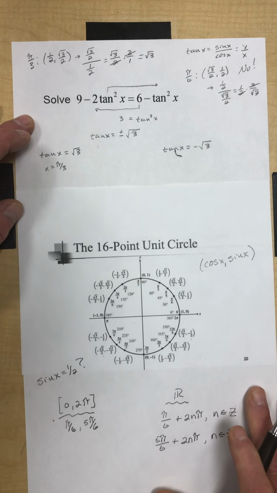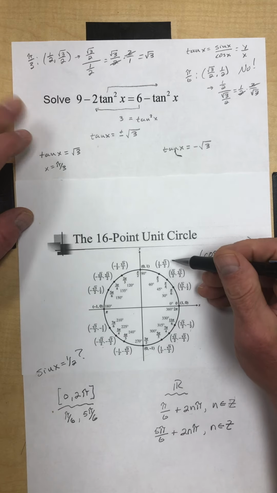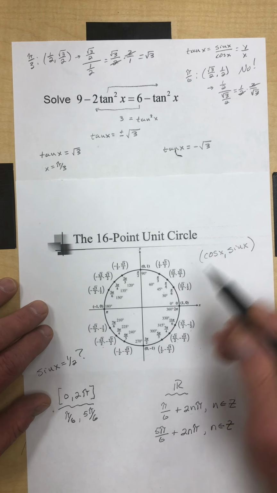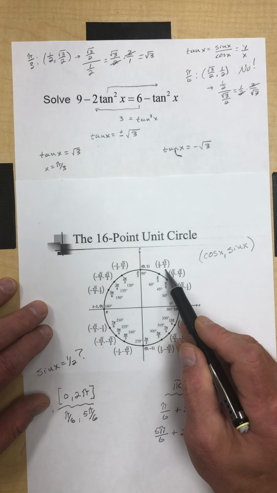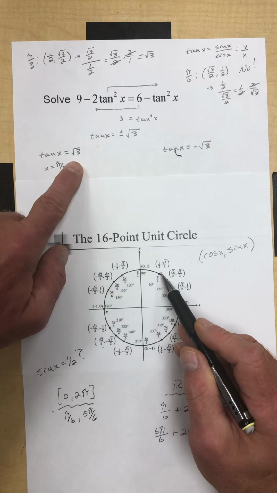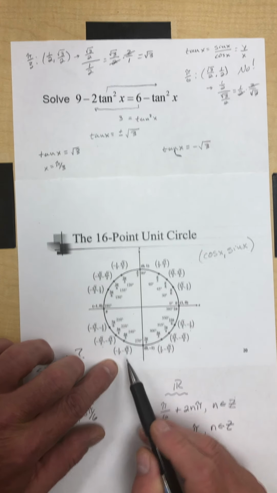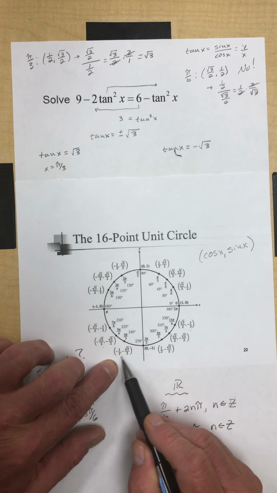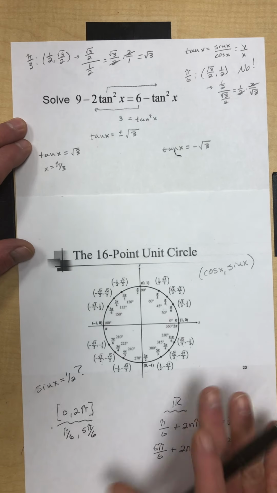Okay, so let's see. Where else would it be equal to radical 3? Well, it would have to have these same coordinates, 1/2 as the x coordinate and radical 3 over 2 as the y coordinate, but I've got to make sure it gives me a positive radical 3, so either they're both positive or they're both negative down here at 4 pi over 3. So that would also happen at 4 pi over 3.